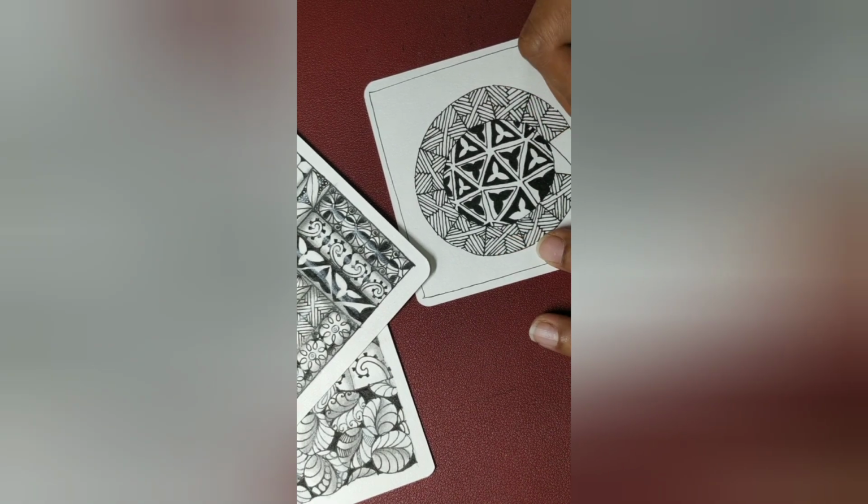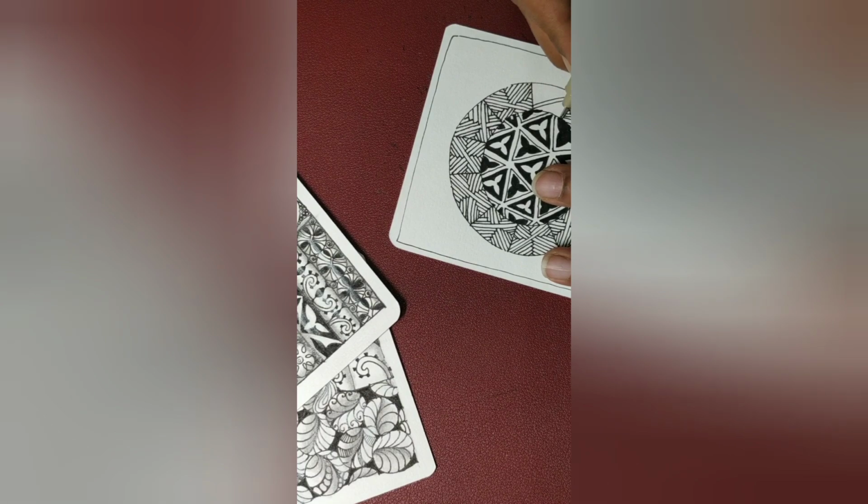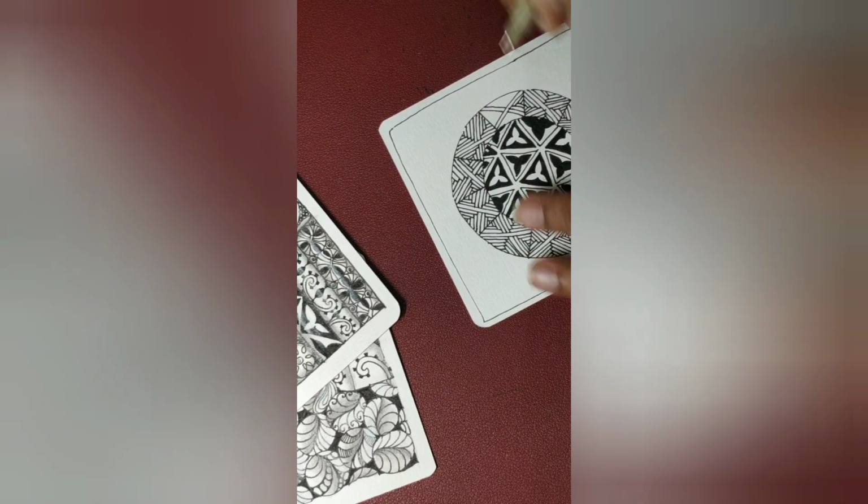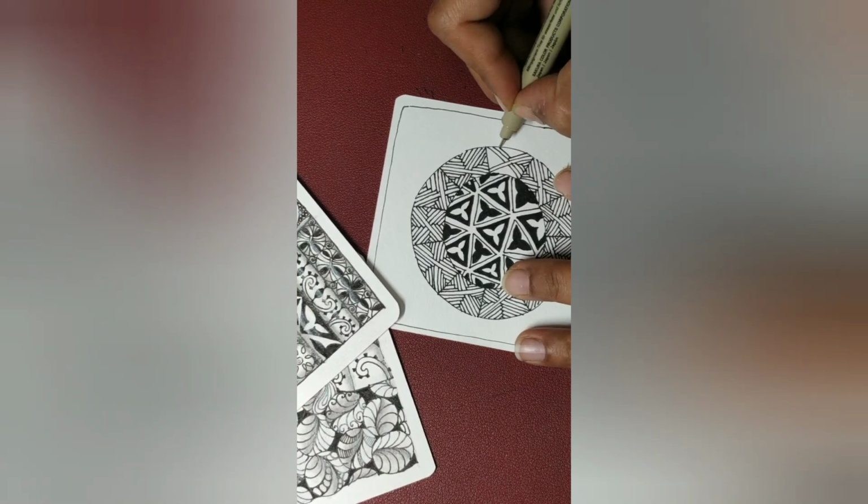Just in case you are new to these tangle names, you can always refer to my earlier videos where I have shown how to draw these tangles. You might want to learn.